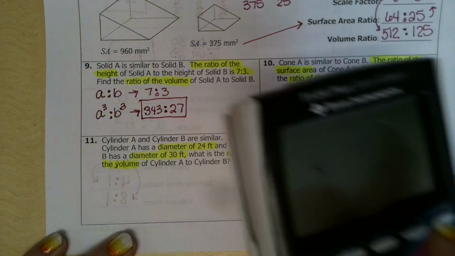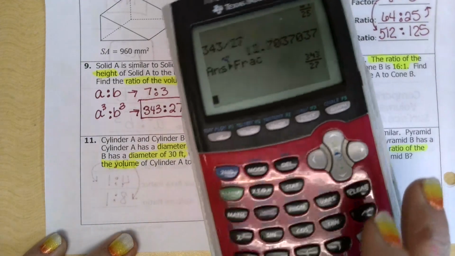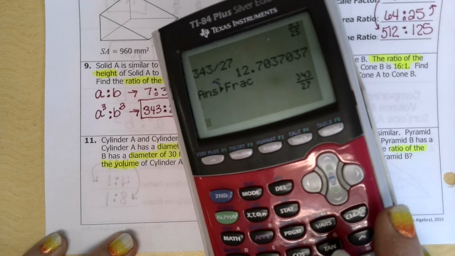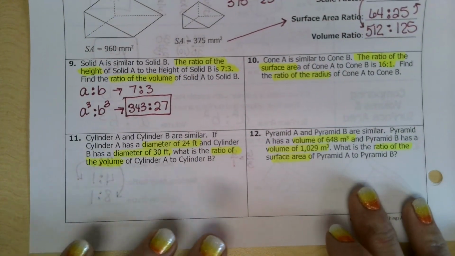If you're wondering if that reduces, you can put it in your calculator and you can see if it reduces and it will tell you. Okay. All right, here we go.